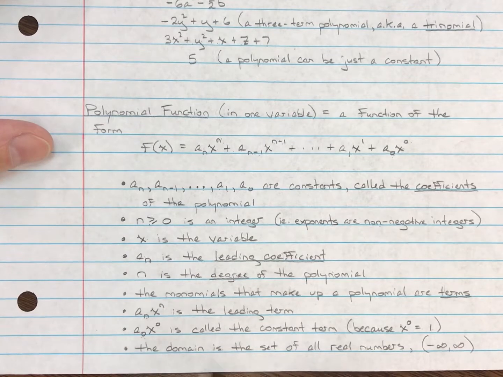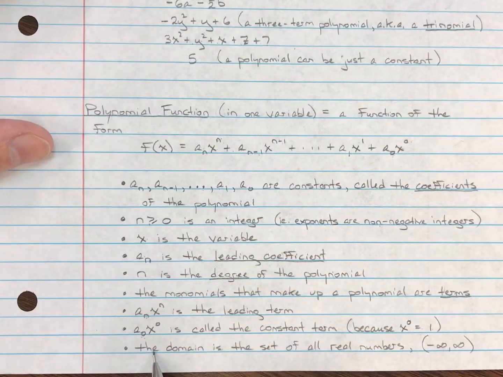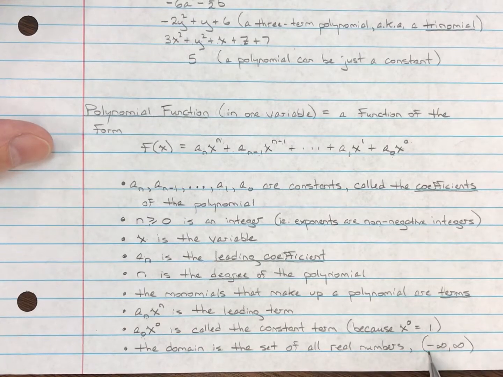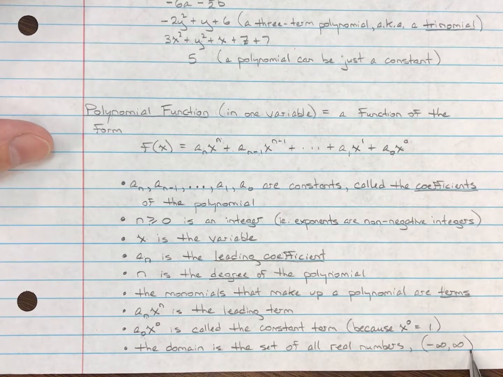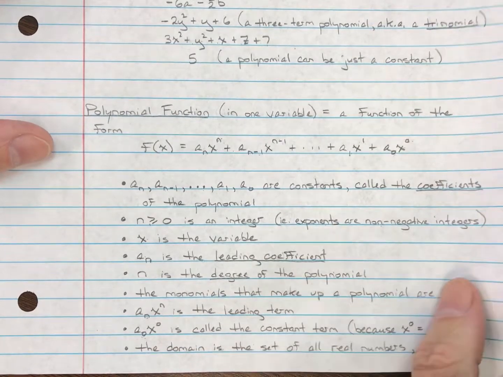is the constant. The domain of your polynomials is the set of all real numbers, which I've written here in interval notation, negative infinity to infinity. So a lot of stuff you want to keep in mind about polynomials. Let's take a look at some examples.